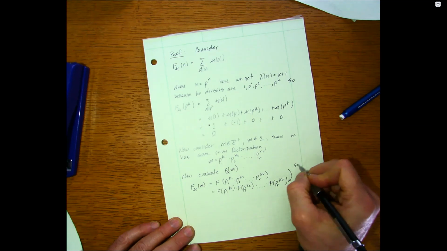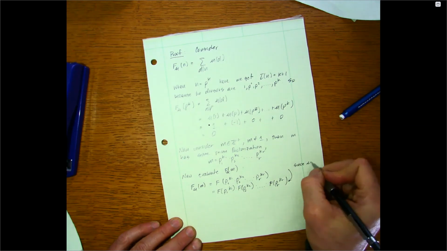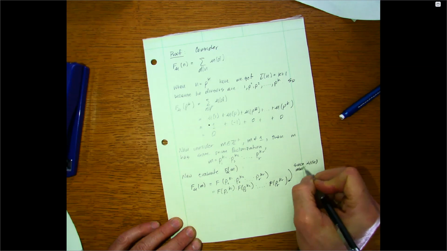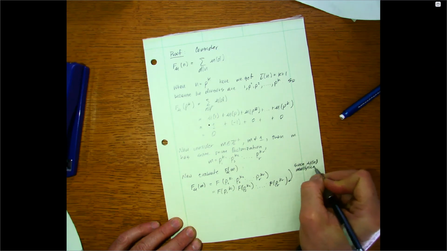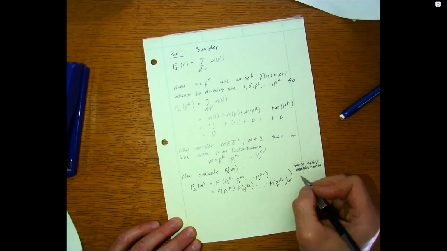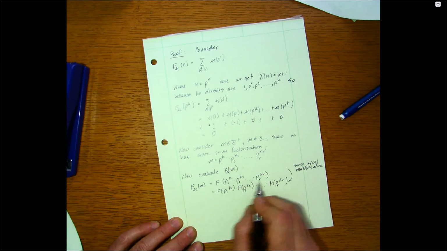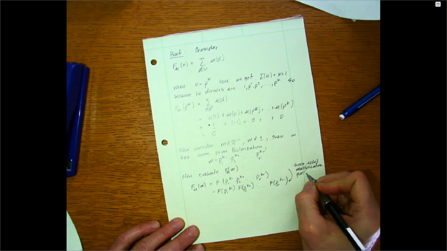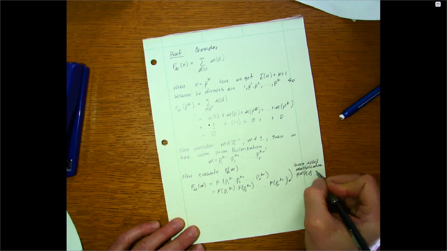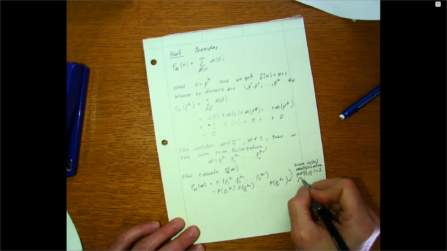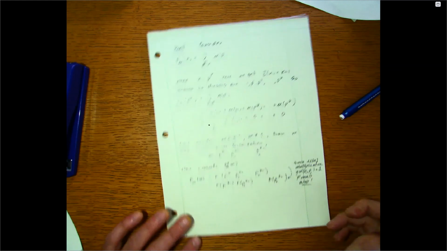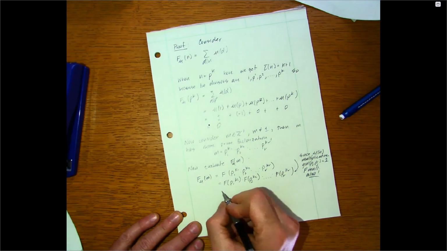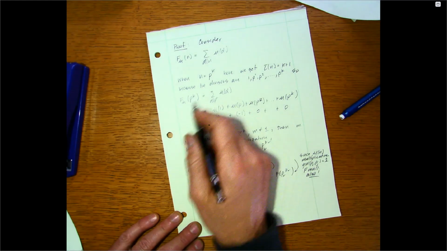And I'll just say, since mu of n is multiplicative, and I guess we should also say that each one of these are relatively prime, and GCD of pi, pj equal to 1, F is multiplicative also. But each one of these guys we know to be 0 because each one of these guys is of this form, right?